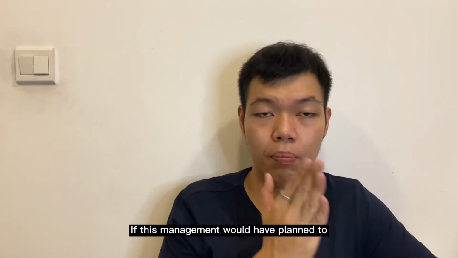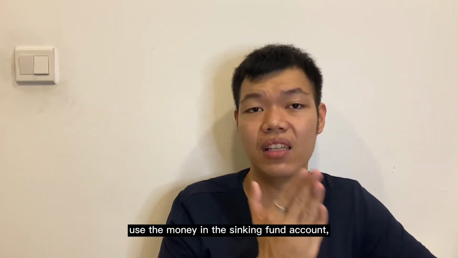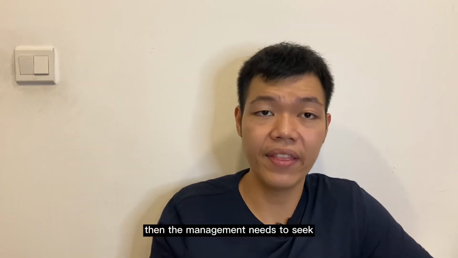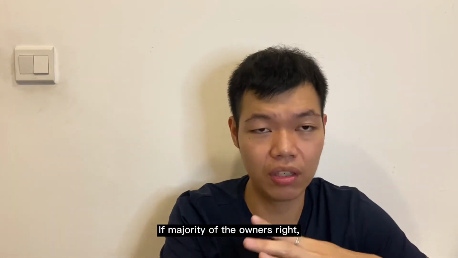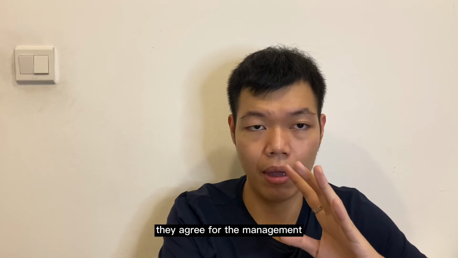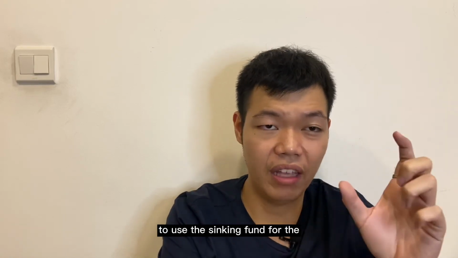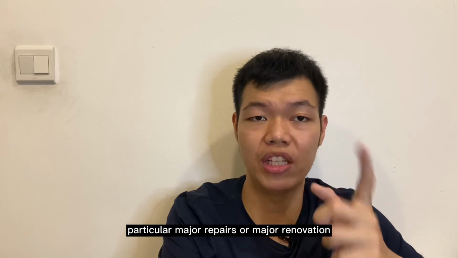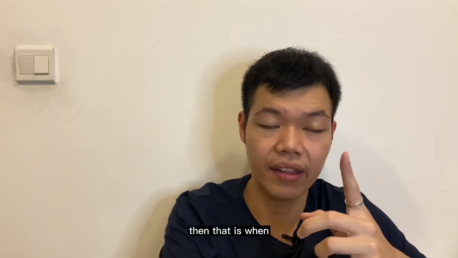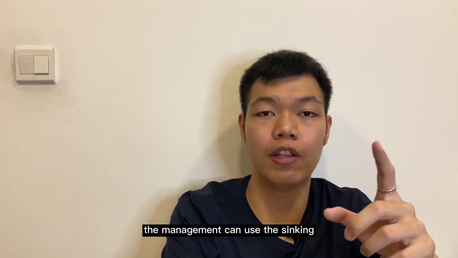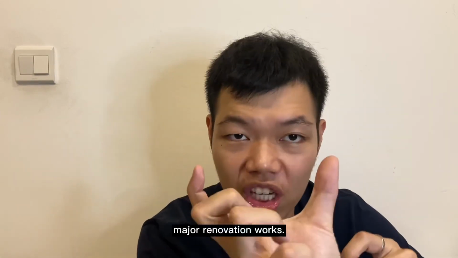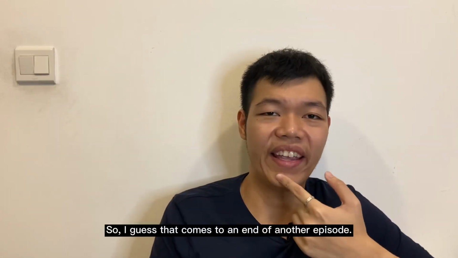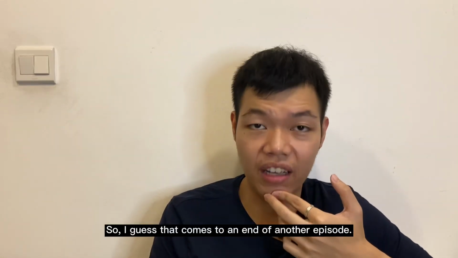If the management were to plan to use the money in the sinking fund account, then the management needs to seek the approval from the majority of owners. So if the majority of the owners agree for the management to use the sinking fund for that particular major repair or major renovation, then that is when the management can use the money in the sinking fund account to do major renovation works. So I guess that comes to an end of another episode.